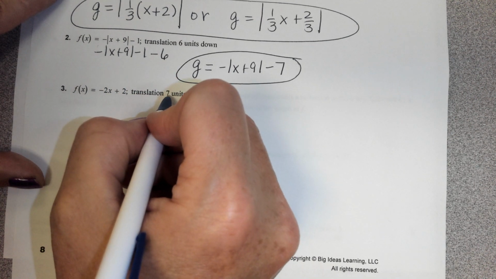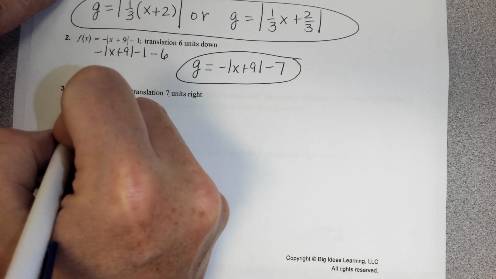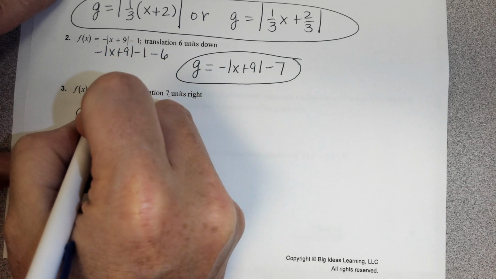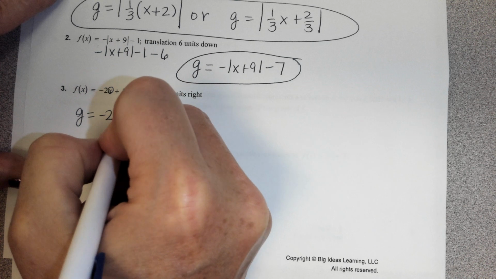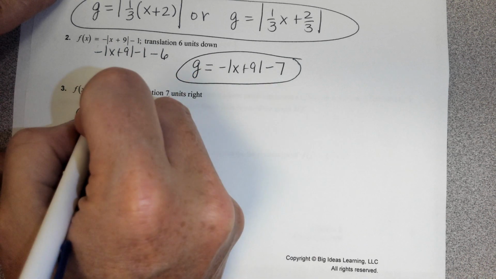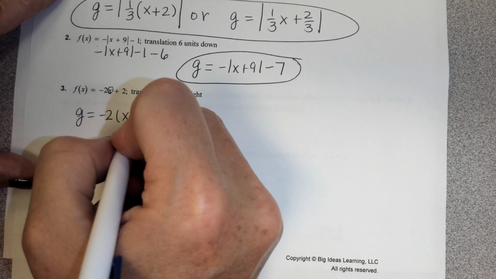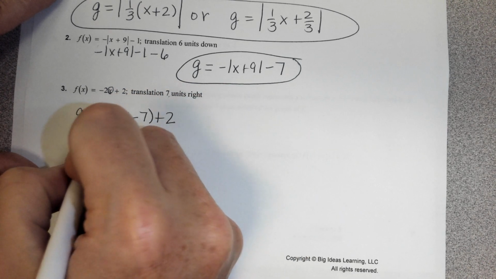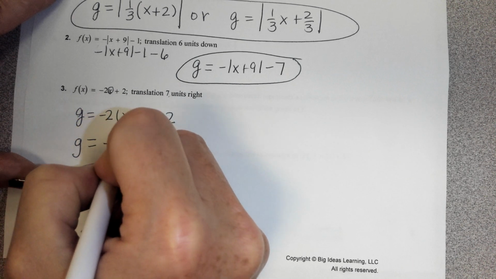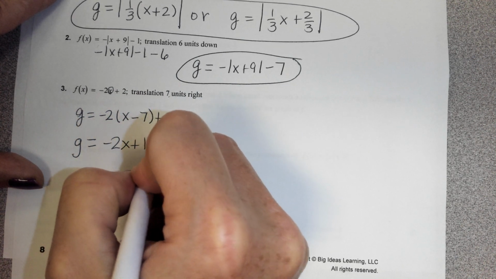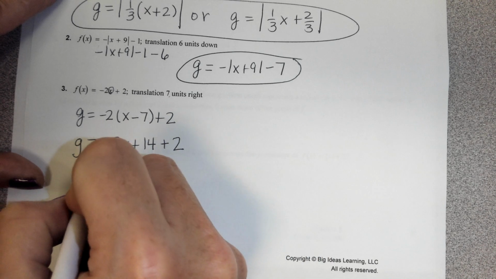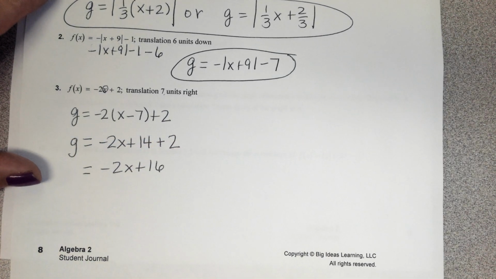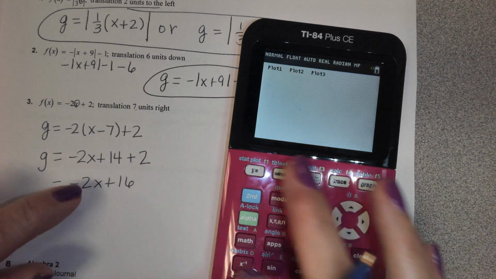This one, I want to move 7 units to the right. So that means my new function, wherever I have an x, if I have a circle there, I have to use parentheses. If I want to go 7 units to the right, I have to take that x and replace it with x minus 7. So my new function then for g is going to be negative 2x plus 14 plus 2, which is now going to be negative 2x plus 16.